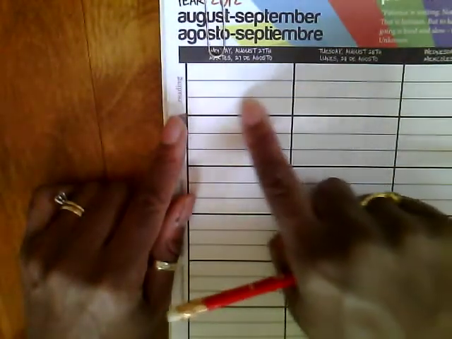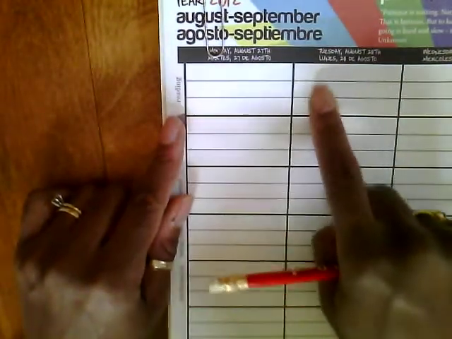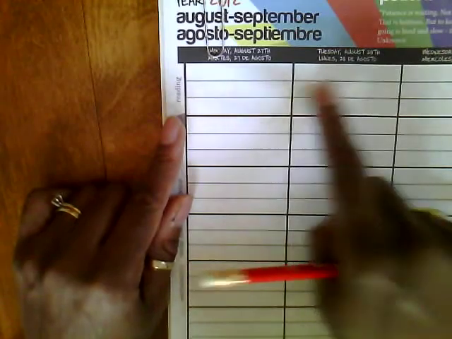Now, let's look at the side of the agenda. You can see that right here is where you would write whatever is on the board for reading class. So there's a block here for Monday for reading class, a block for Tuesday, and a block for Wednesday. And then, of course, Thursday and Friday would be on the other pages.